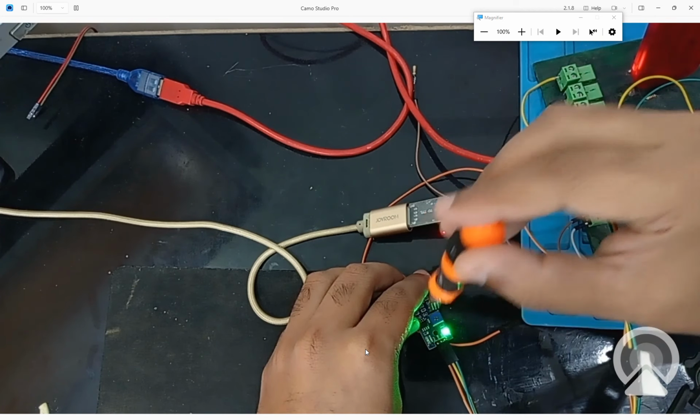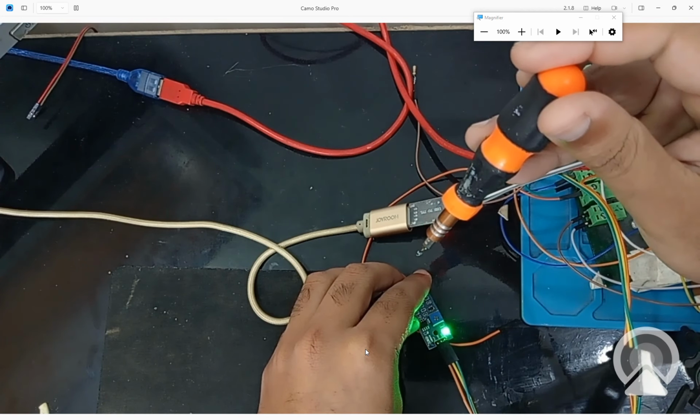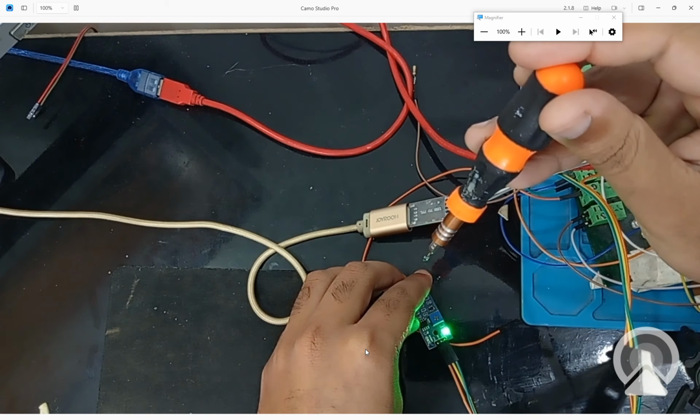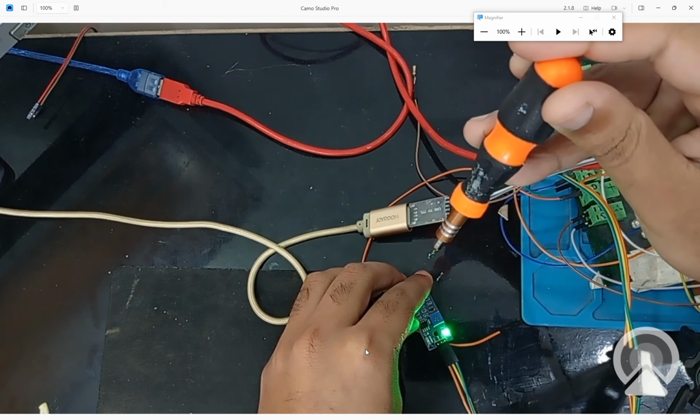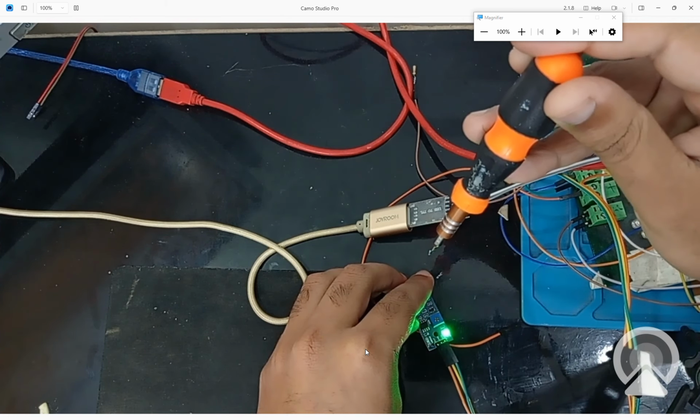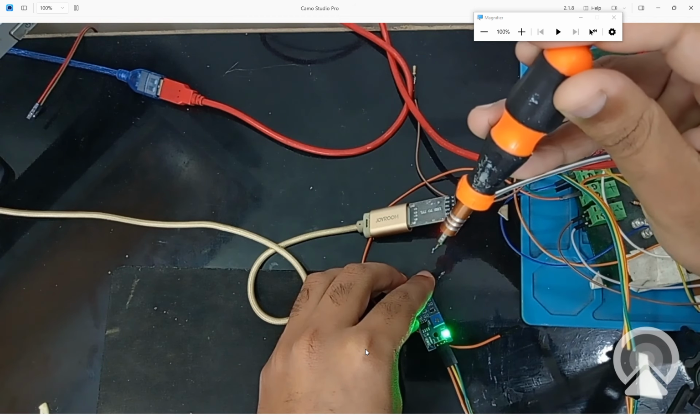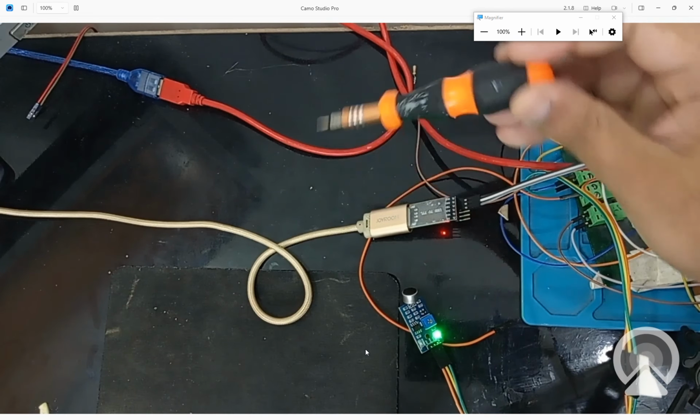See this LED. As soon as I whistle, it detects the whistle. See? So that's how you do the calibration. Now we can move on to the programming.